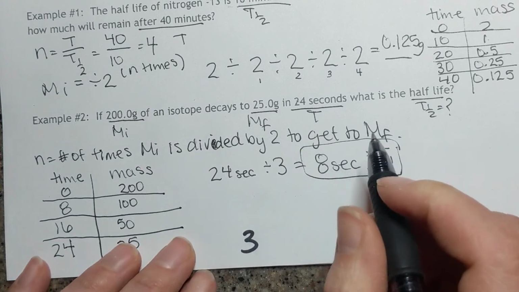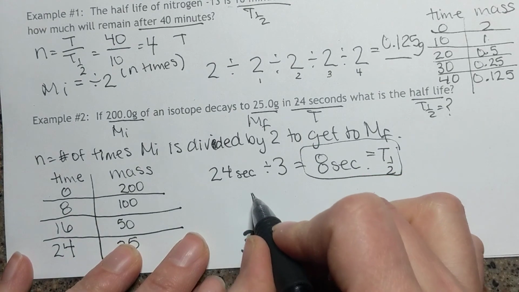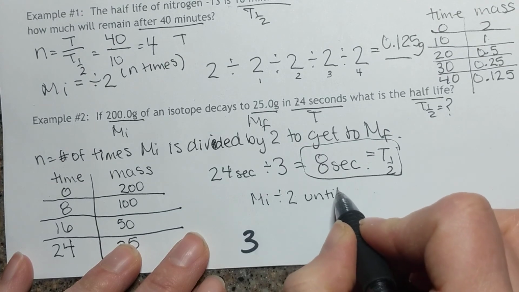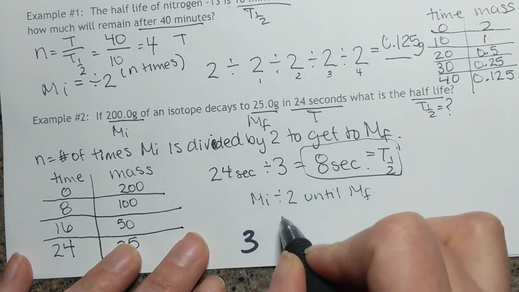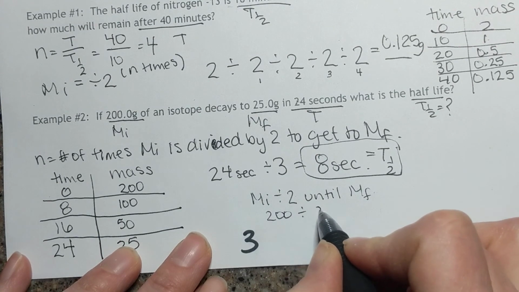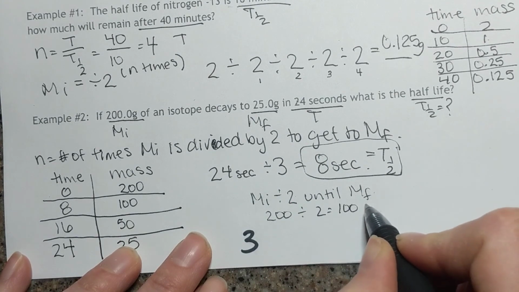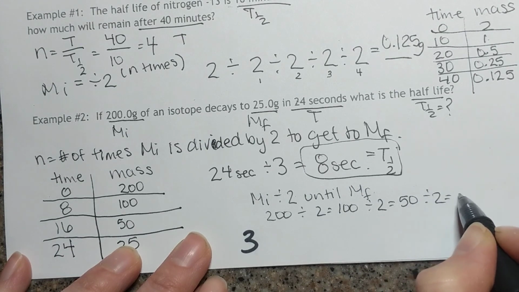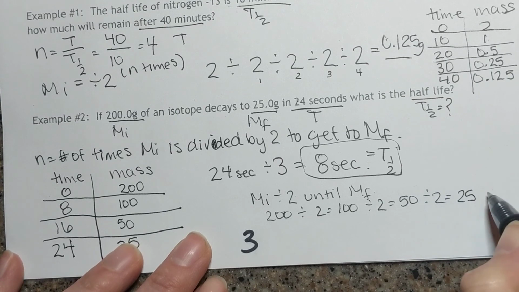I can do the same thing here by saying that I have my initial mass and dividing it by 2 until I get to my final mass. So that would be 200 divided by 2, which is 100, divided by 2, which is 50, divided by 2 is 25.